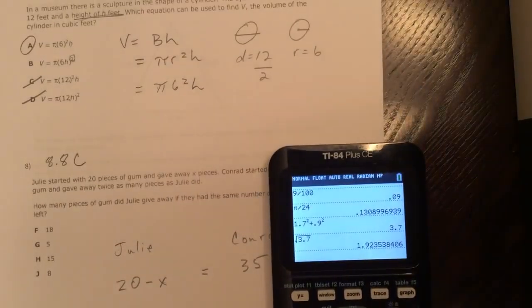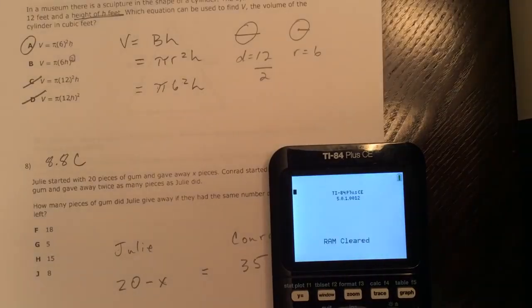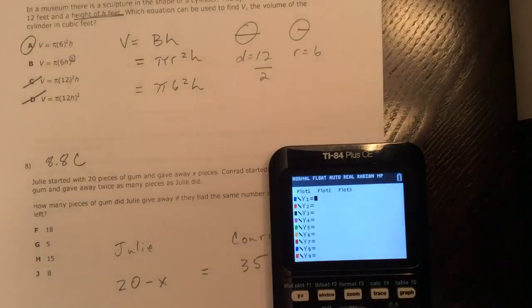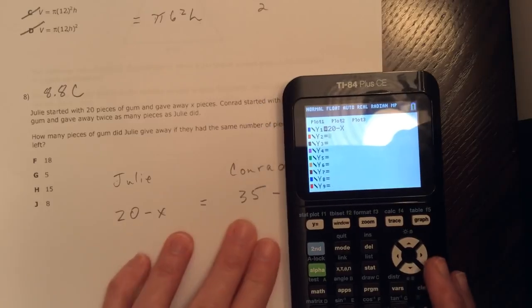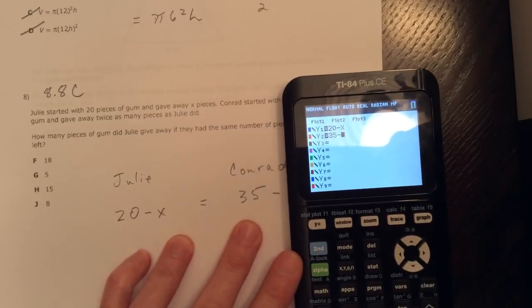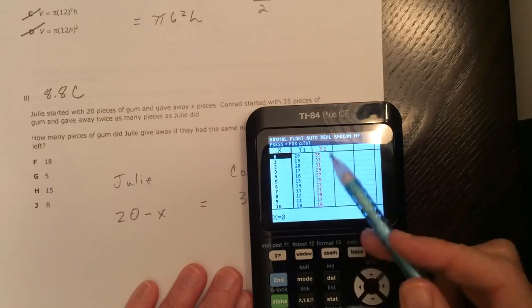Okay, here we go. Hit y equals. Let me clear the calculator. Second plus 712, enter. Okay, y equals. Let's put in 20 minus x, enter. And then let's put 35 minus 2x, enter. Hit second graph. That's going to give us our table.